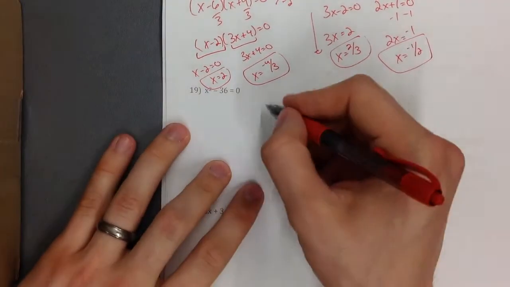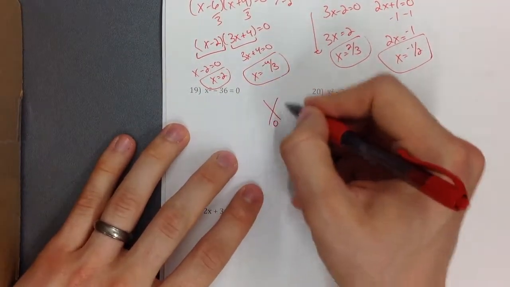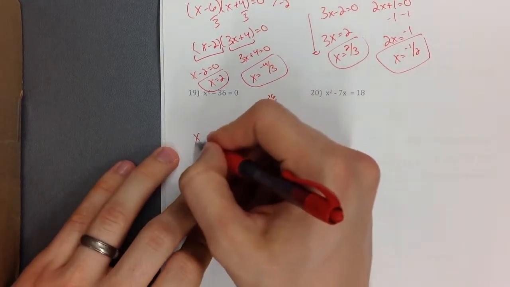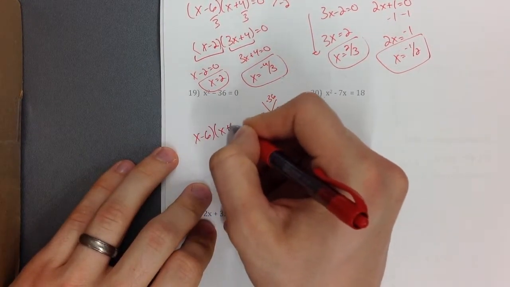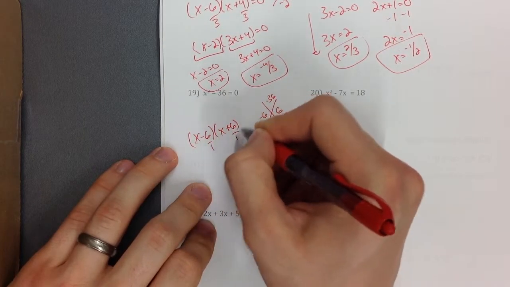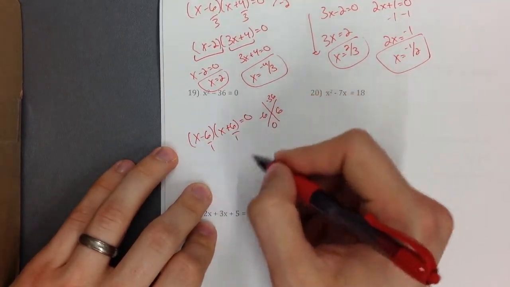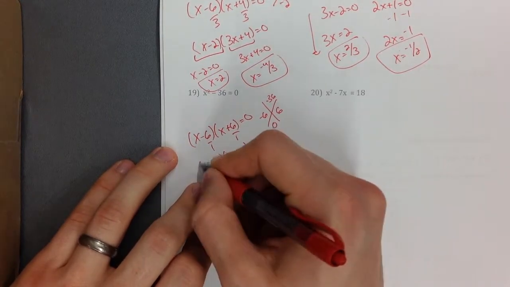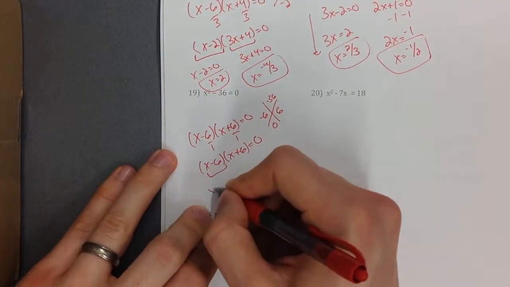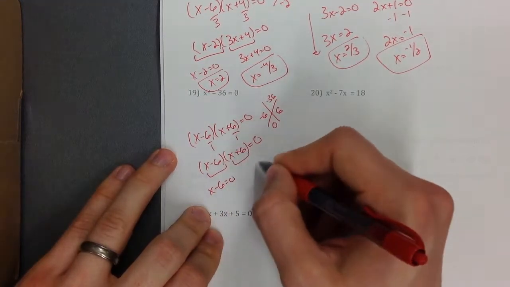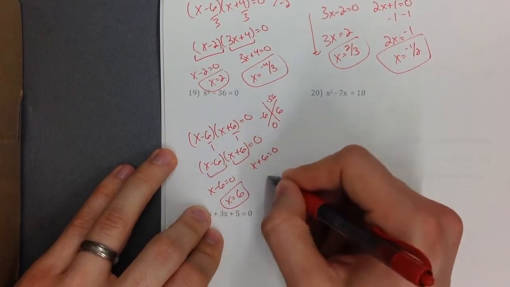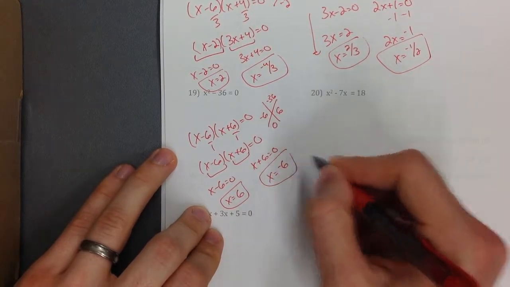Number 19, this is one of those ones where there is no b value, so it's a 0 down at the bottom. Negative 6, positive 6, x minus 6, x plus 6. Divide by that a value, which is 1. And I will get x minus 6, x plus 6. Again, it doesn't do anything, but it's always good to be in practice. So I've got x minus 6 could be 0. X plus 6 could be 0. This will give you x equal positive 6 for 1, and x equal negative 6 for your other value.